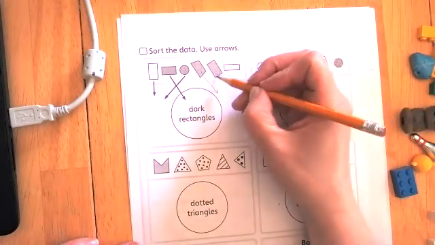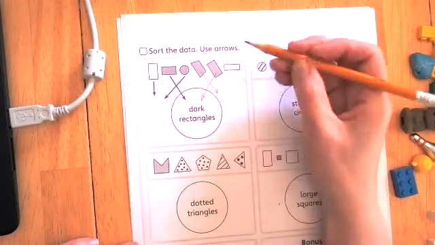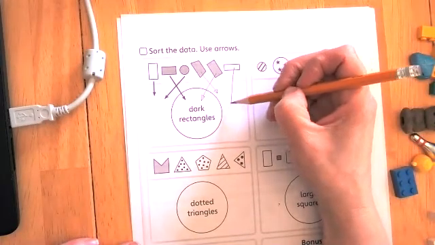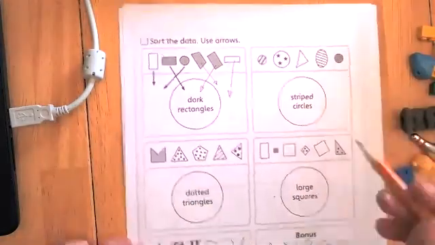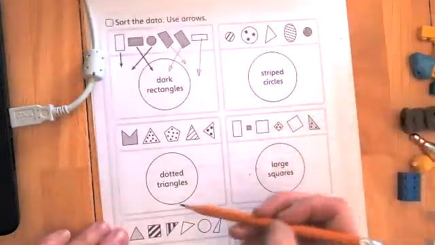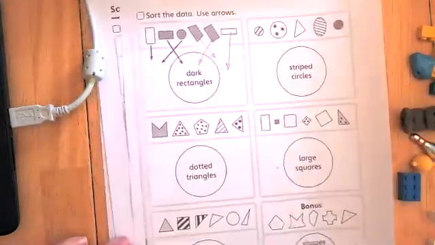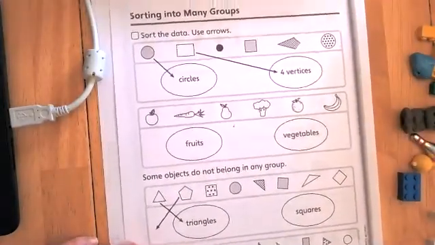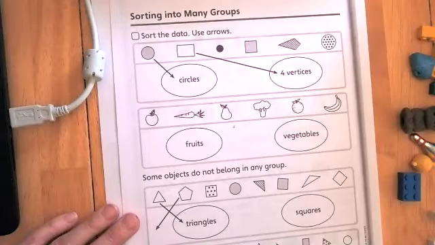This is a dark rectangle. That one goes in the circle. This is a light rectangle. Does not go in the circle. Okay? So you do the same thing, just drawing the arrows to show which ones go where. Okay. I'm going to continue because might as well just go on to the next one.